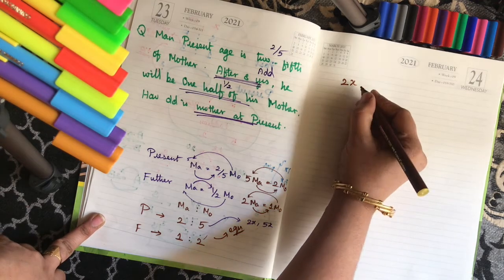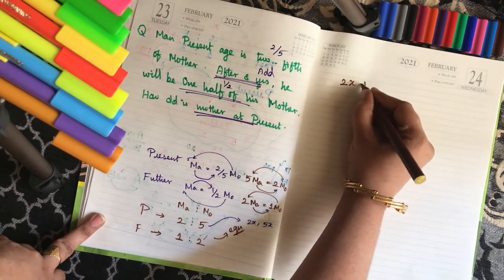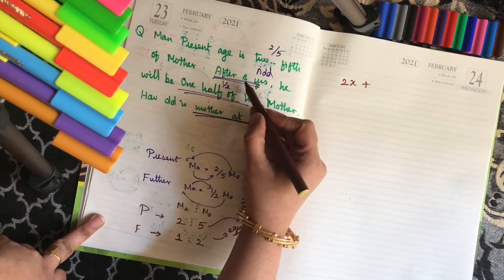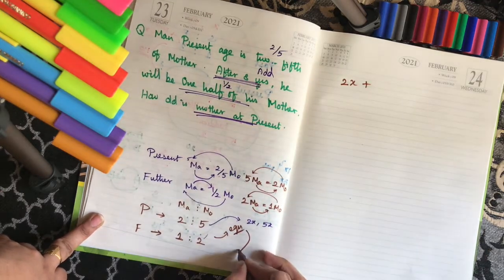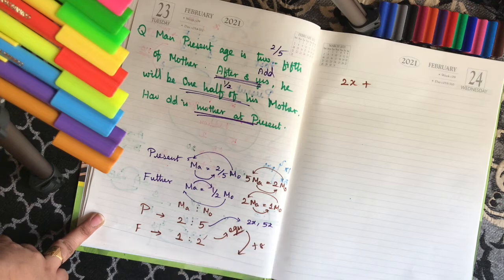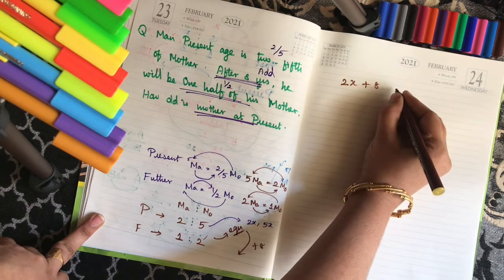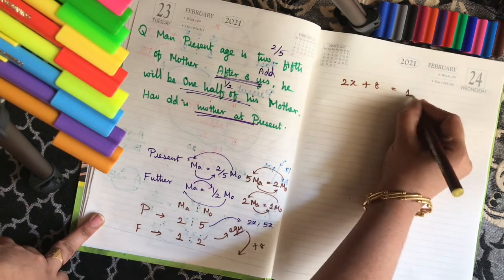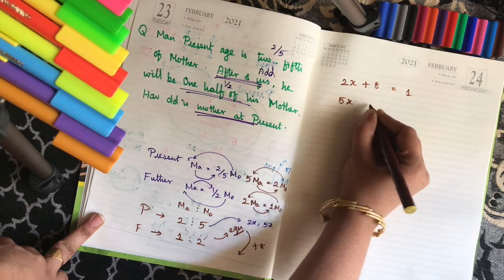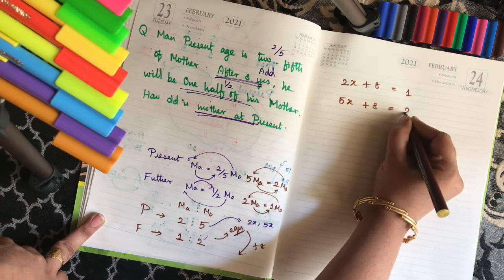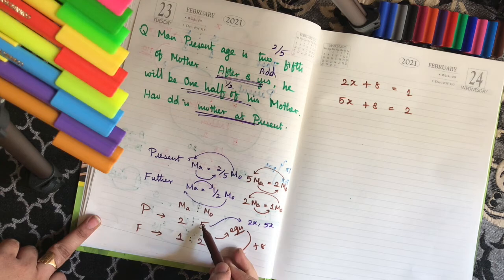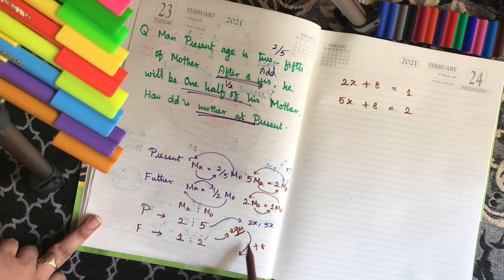So 2x plus how many years? 8 years, which is in addition, plus 8, will be equal to 1. Again, 5x plus 8 will be equal to 2 value.